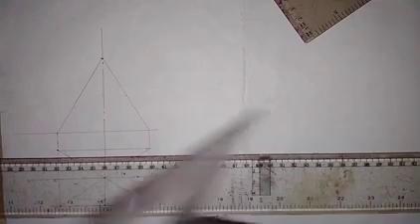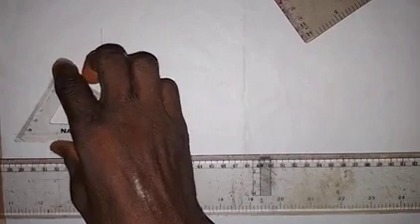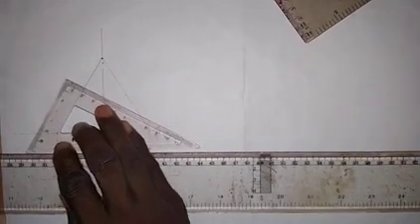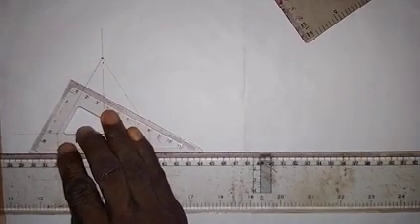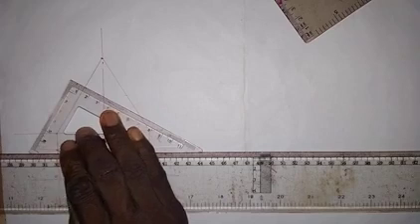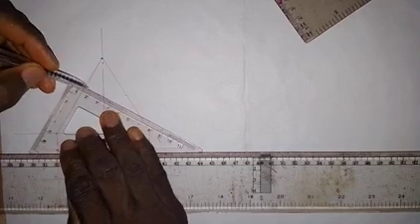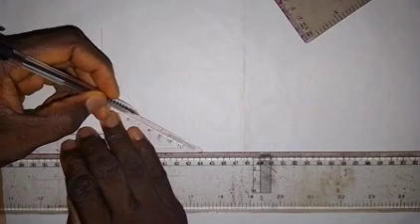What I need to do now is take my 30-degree set square and set it at this center here to draw the cutting plane. I will just draw the cutting plane like this.